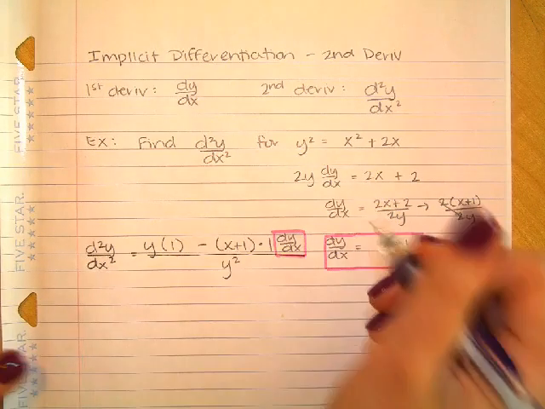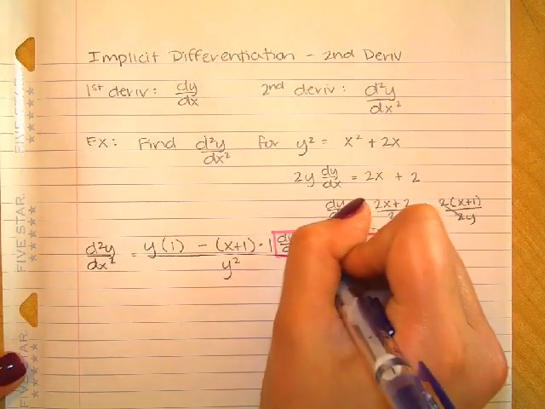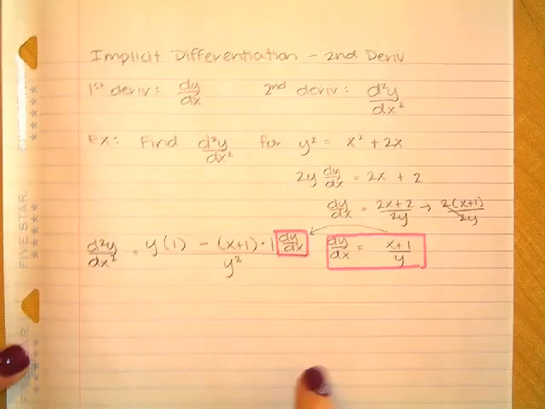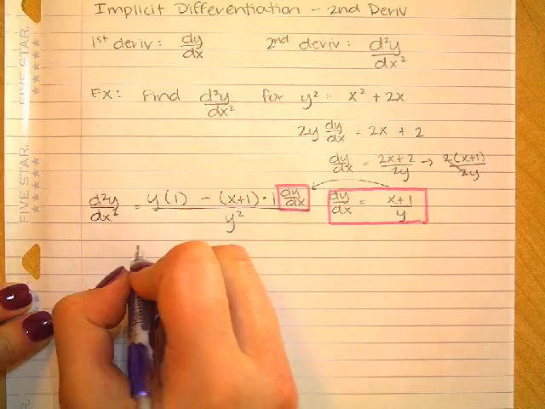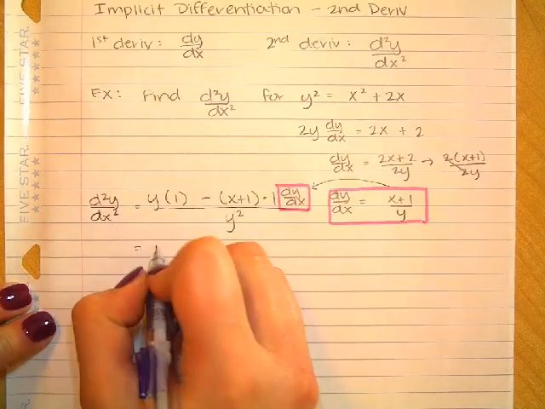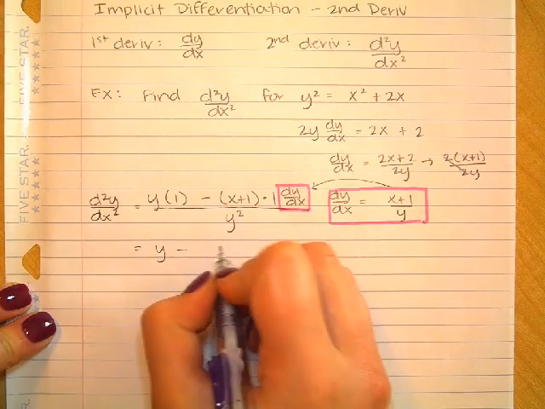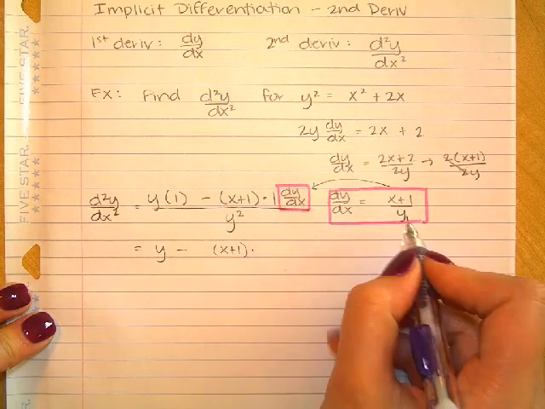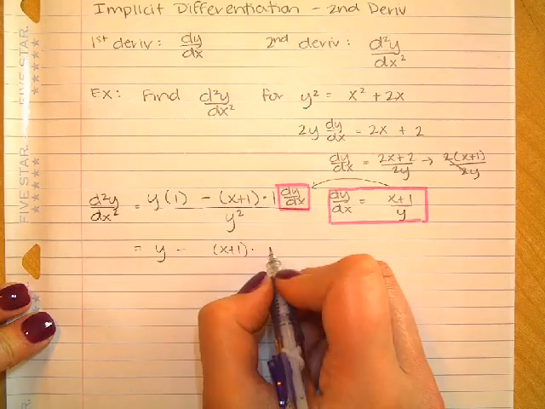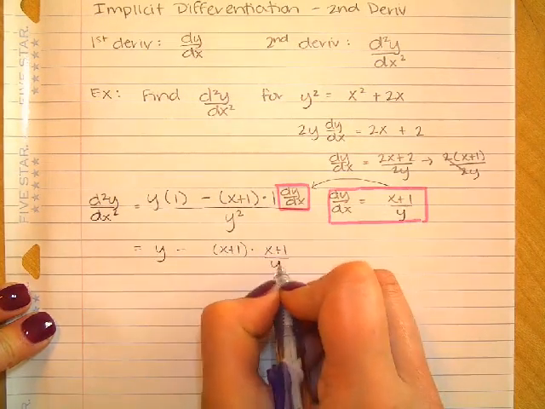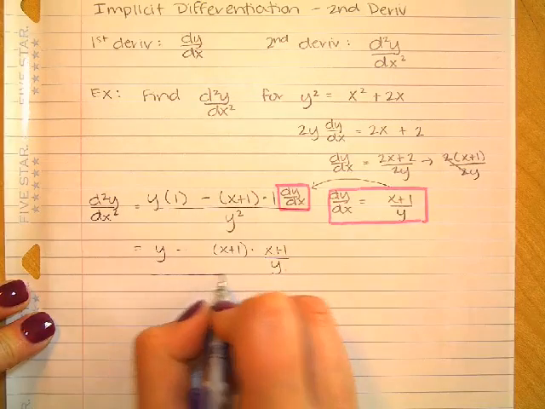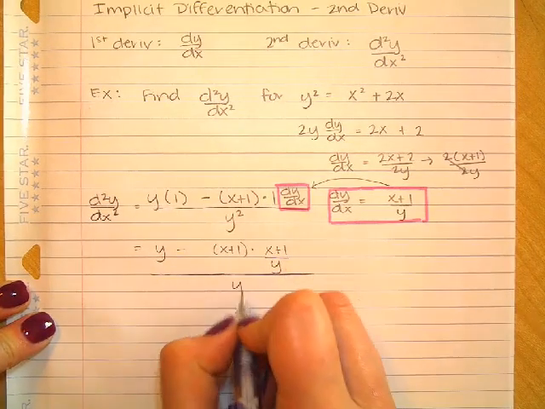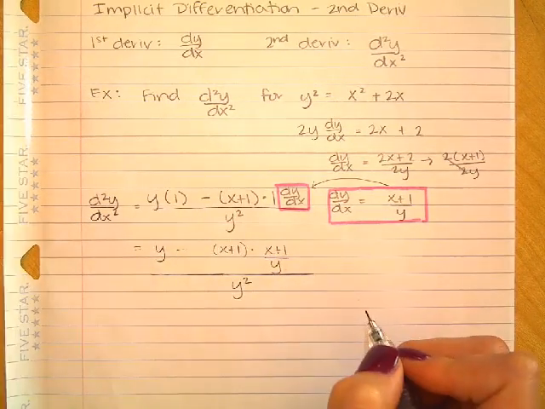So I'm going to substitute it back in. I've got y times 1 is y, minus (x plus 1) times that derivative, which is (x plus 1) over y. And then all of that is divided by y squared.